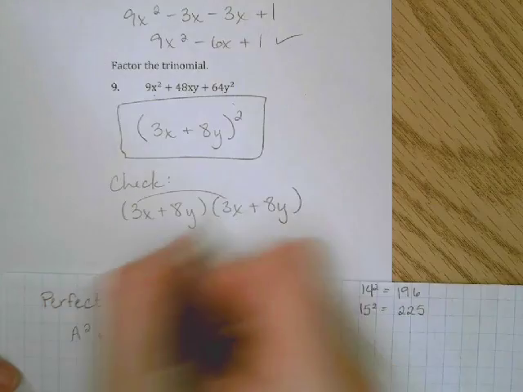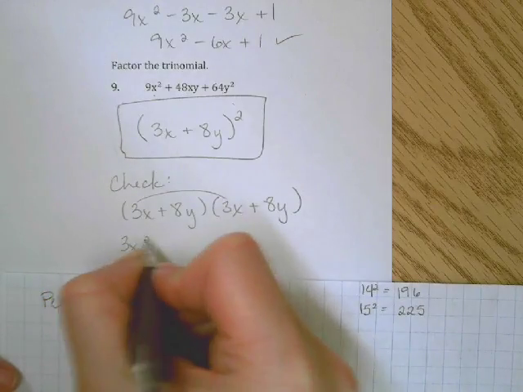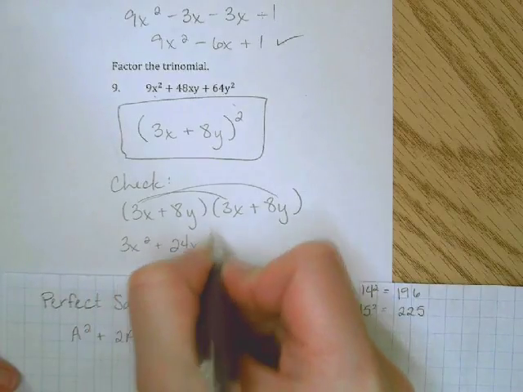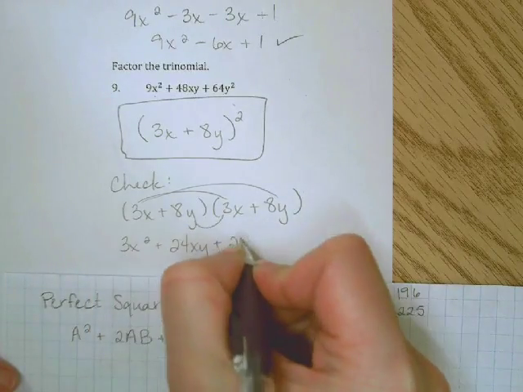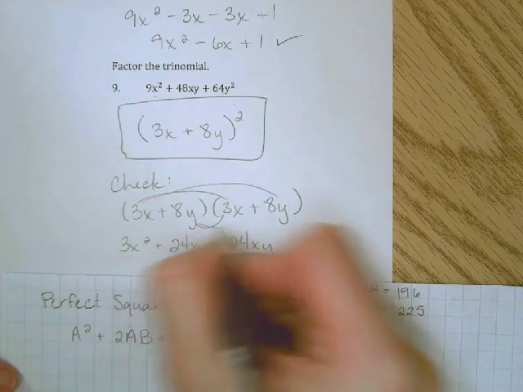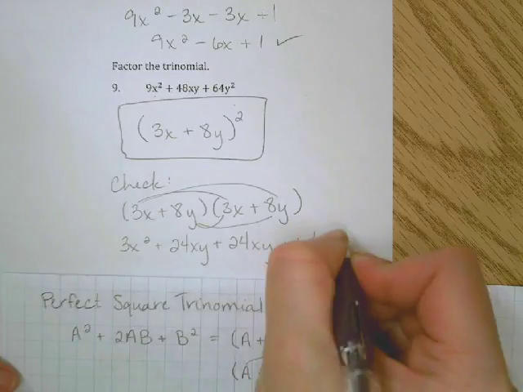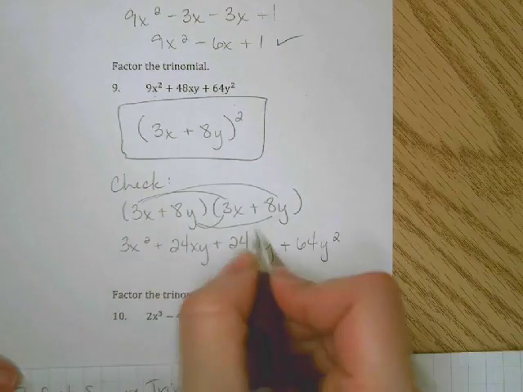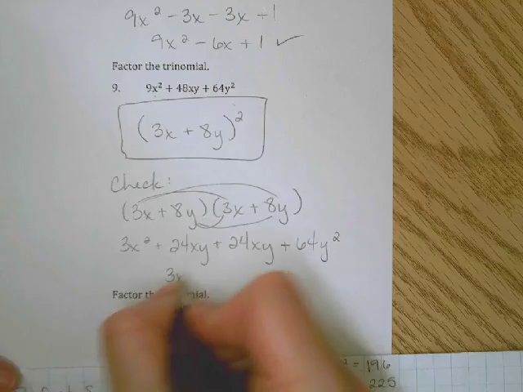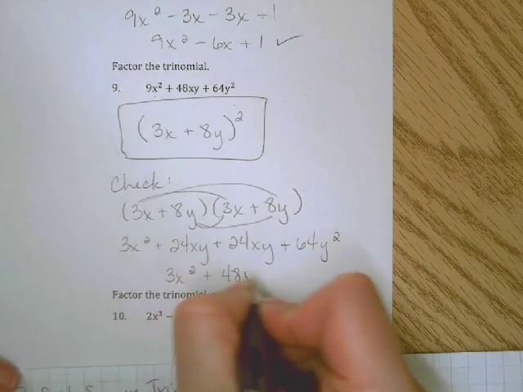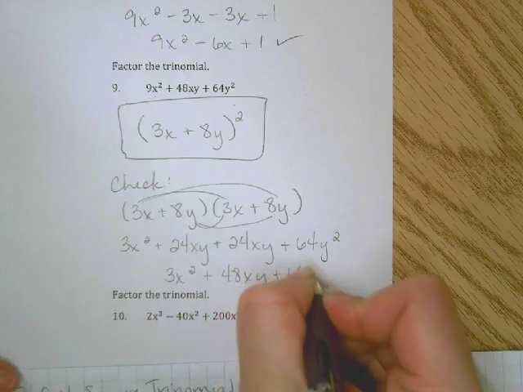So multiply out 3x squared plus 24xy plus 24xy plus 64y squared. And those two in the middle add up, so we've got 3x squared plus 48xy plus 64y squared.